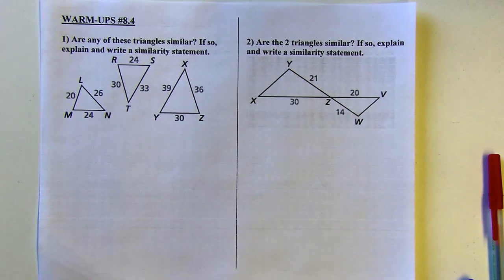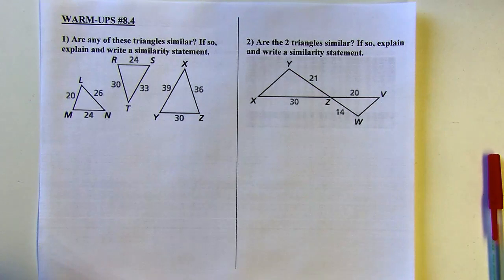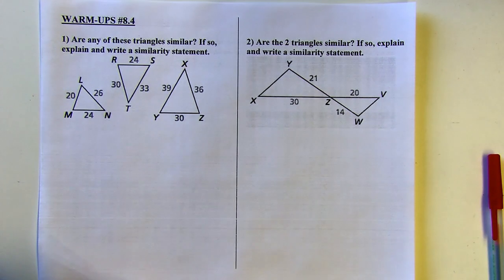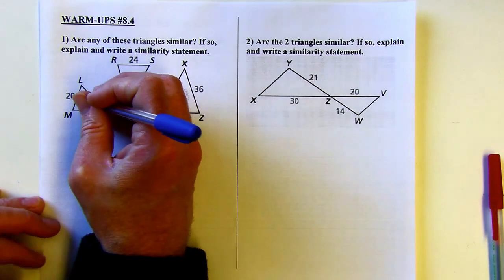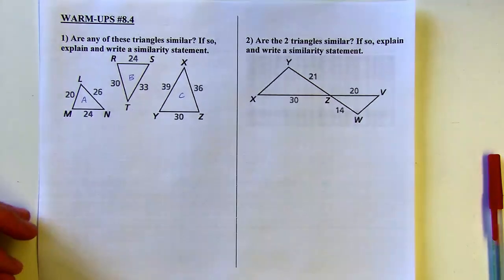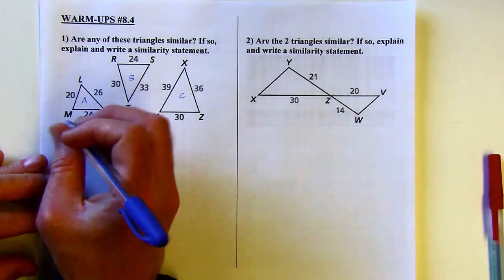Okay, here's warm-up number 8.4. I've got these three triangles and I want to check if any of the pairs are similar. Maybe all three of them are similar. I don't know, let's see. To make this quicker to refer to them, I'm going to call these triangles A, B, and C. So let's just check triangle A versus triangle B.